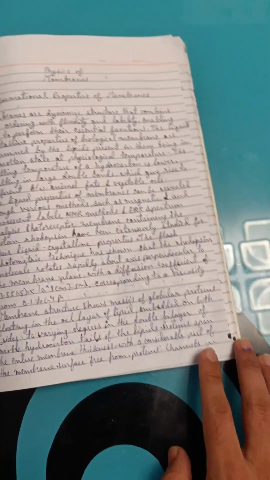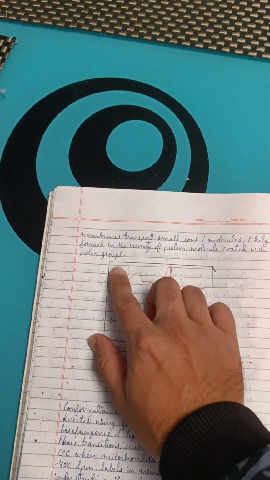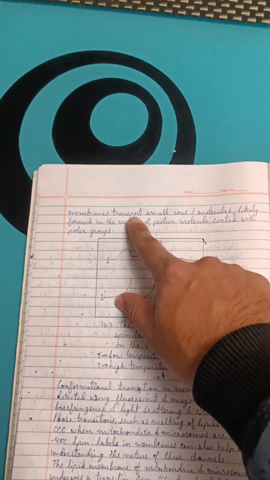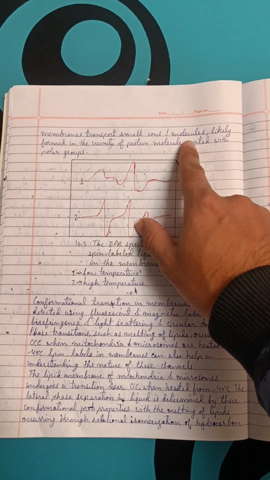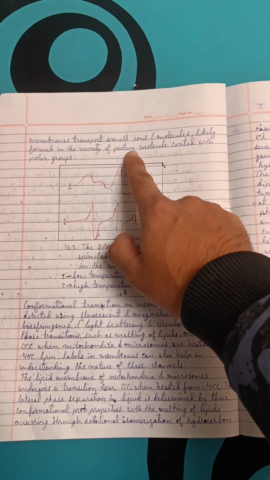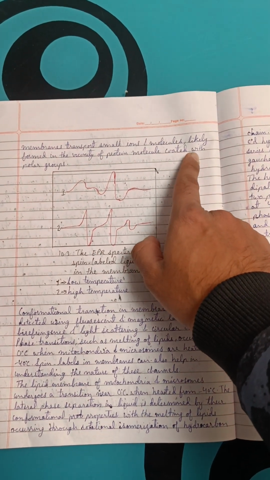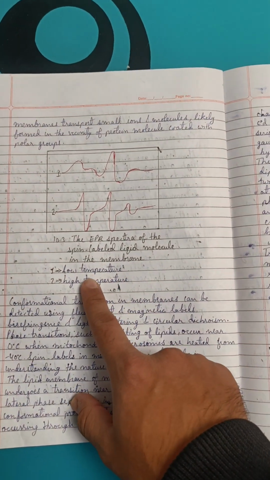Channels in membranes that transport small ions and molecules are likely formed in the vicinity of protein molecules coated with polar groups. This is a diagram.